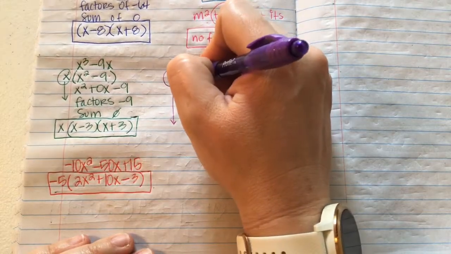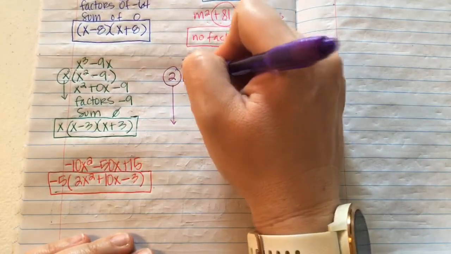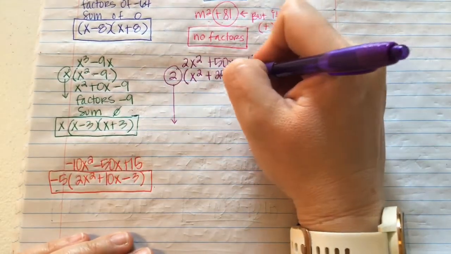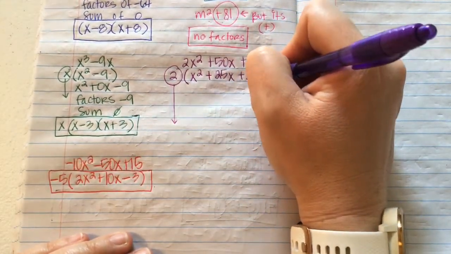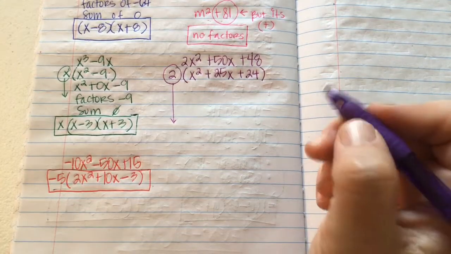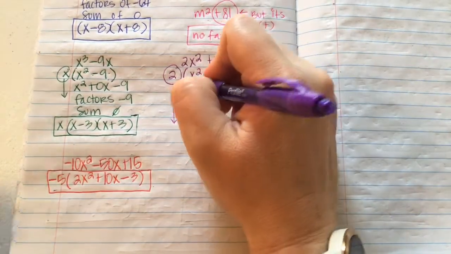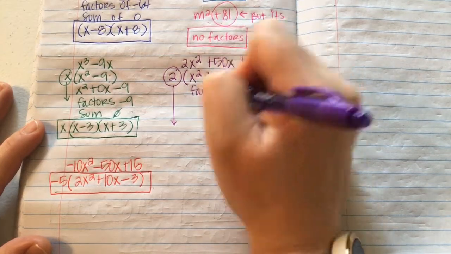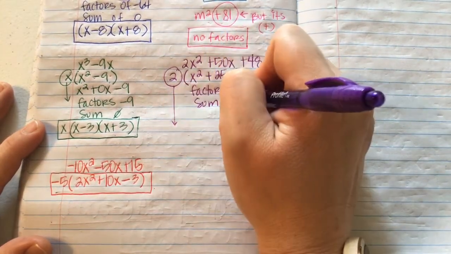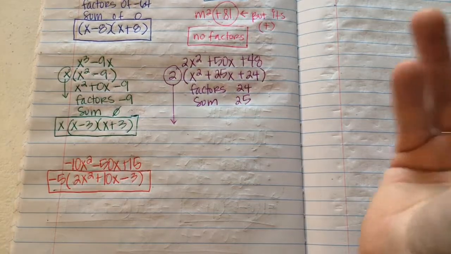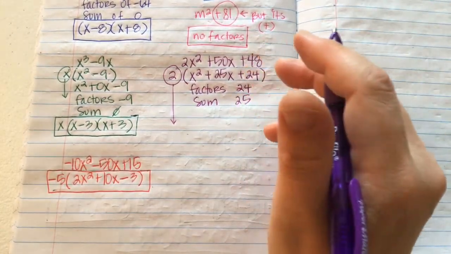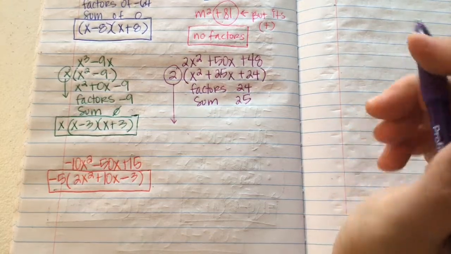I'm going to draw that down. I have x squared plus 25x plus 24. This is the one that stumps us all the time. Are there factors of 24 that have a sum of 25? Maybe there aren't. Maybe we're done. Maybe there's no way to factor it anymore. However, anybody think of any factors?